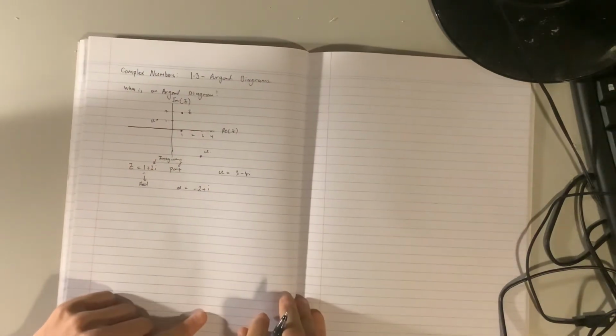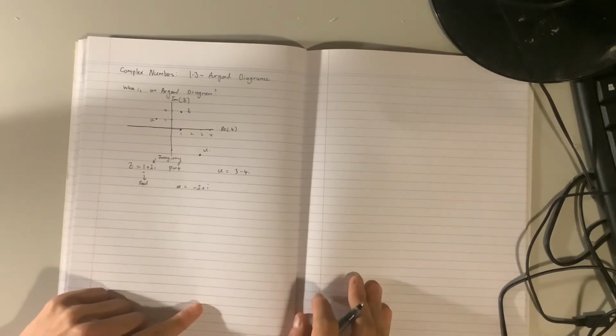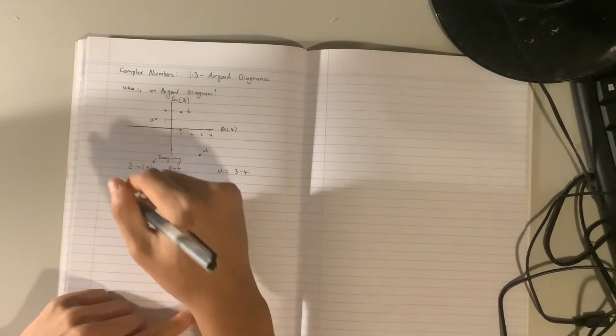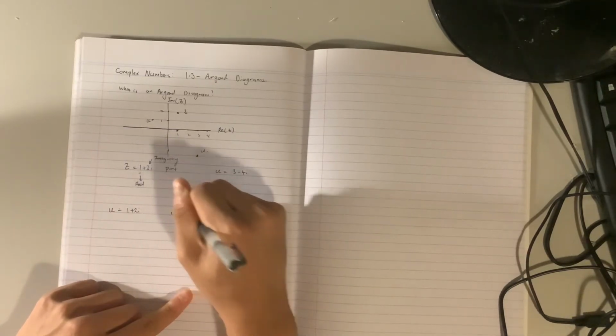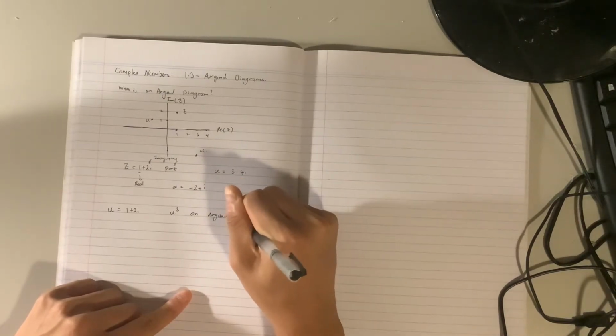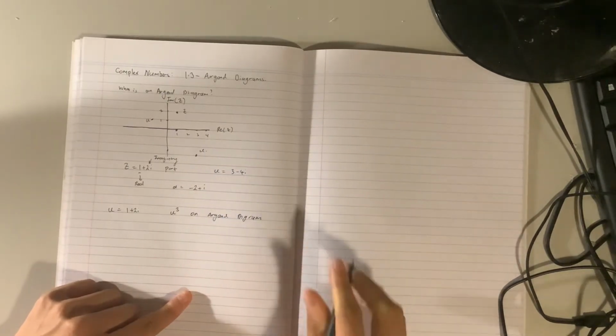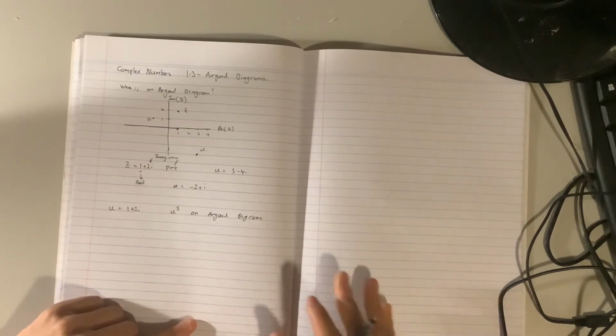So in NCEA exams, it's a pretty common Achieved level question where they'll just be asking you to plot points on the Argand diagram, but usually they'll make you do some basic computation first. So for example, they might ask you, if u equals 1 plus 2i, then they might want you to plot u to the power of 3 on an Argand diagram. This will be a very typical example of an Achieved level question for NCEA, and we'll just give it a little bit of a crack.